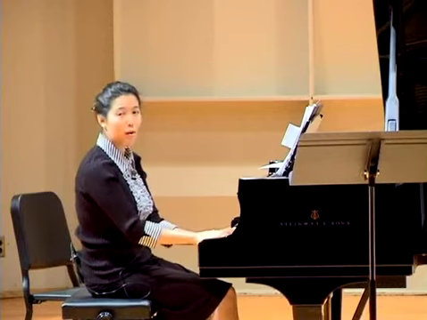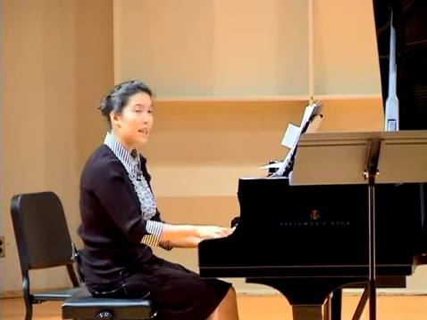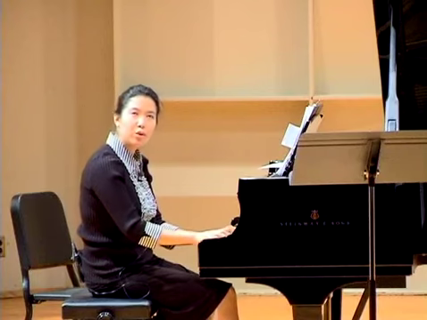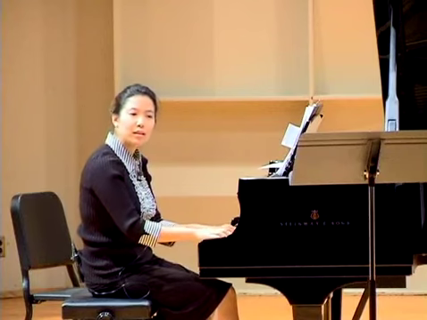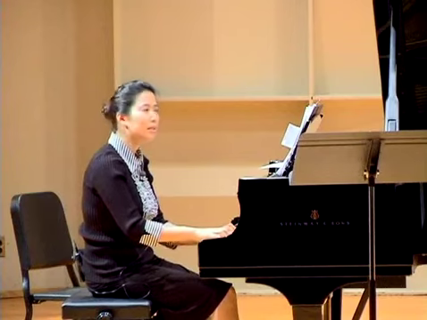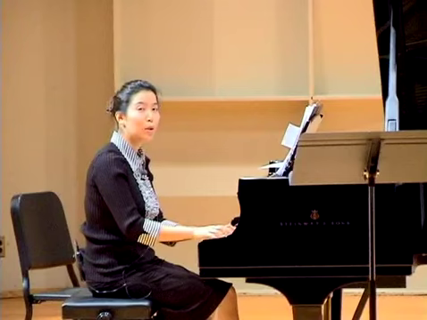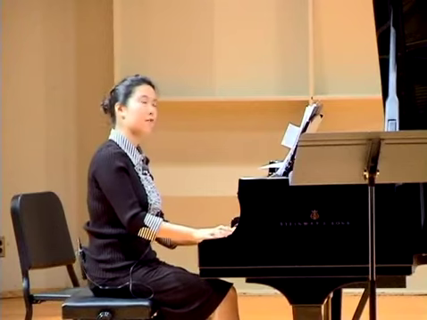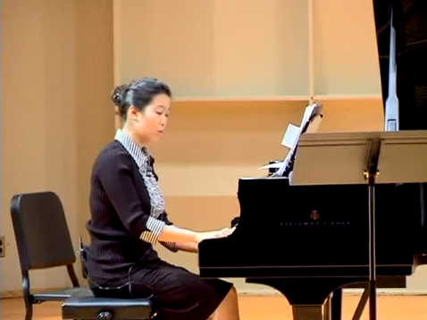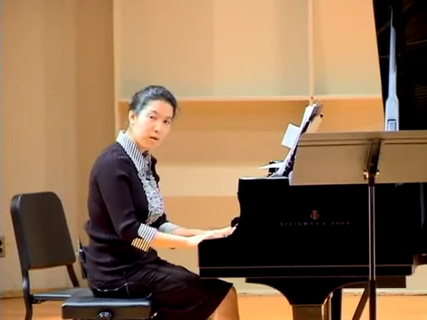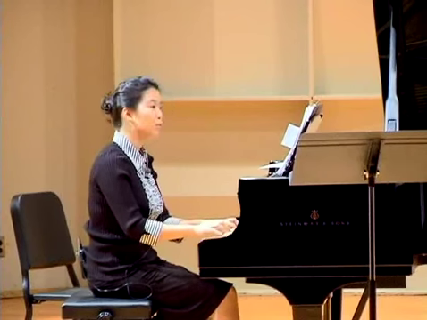B to E is a fourth, E to A is a fourth. So it's quartal harmony, and Debussy, in one of his piano pieces, is using a lot of quartal harmony and quintal harmony. Quintal harmony is a fifth relationship. So let's say this is a fifth, fa to do, and so is a fifth, so it would be quintal harmony.